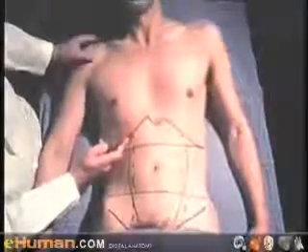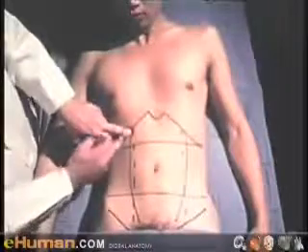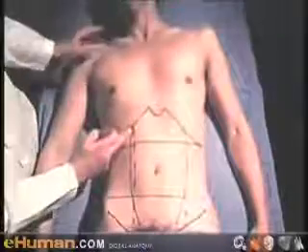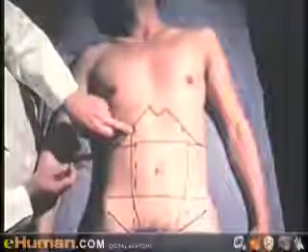All we have to do is again ask the patient to raise his shoulders so we can feel the lateral margin of the rectus, in other words, the linea semilunaris, and where this crosses the costal margin, we know that to be the tip of the ninth costal cartilage. And this lies at the level of the first lumbar vertebra. So this is the transpyloric plane going across here.